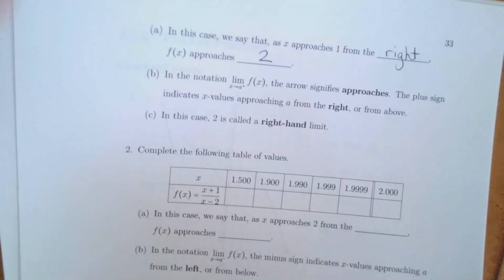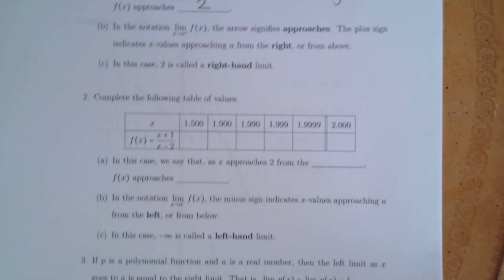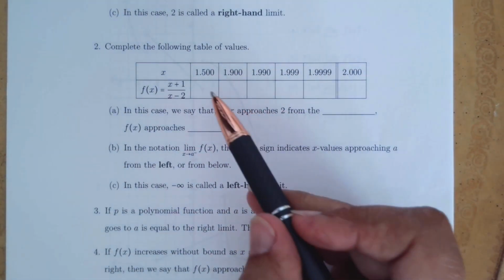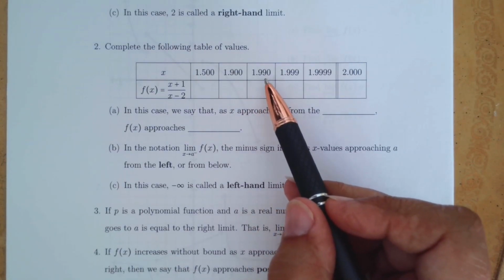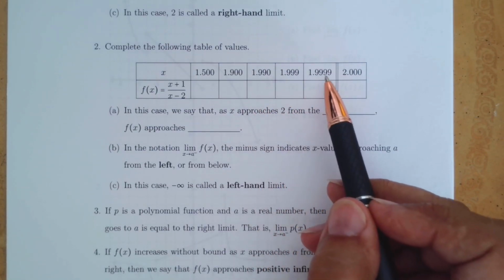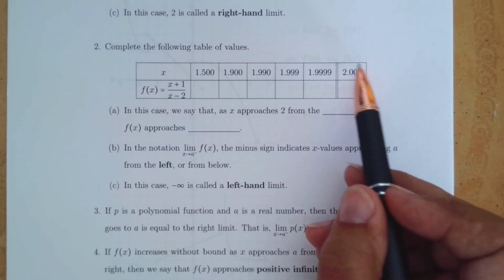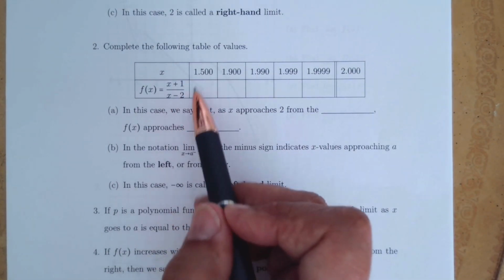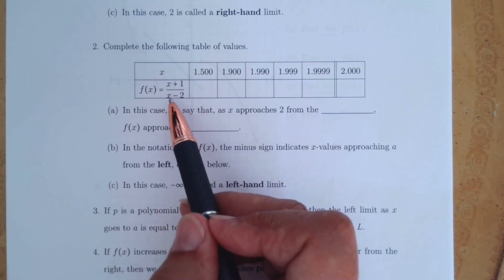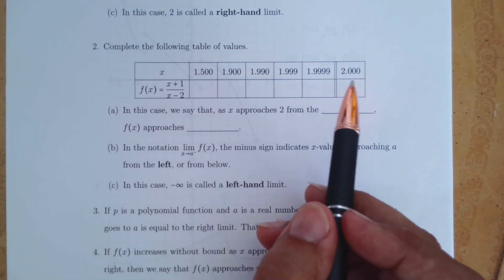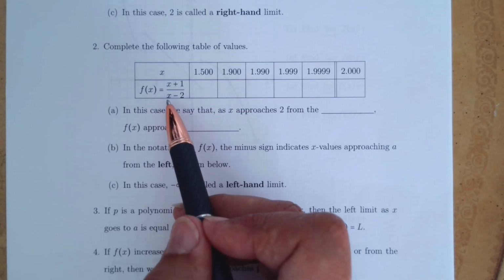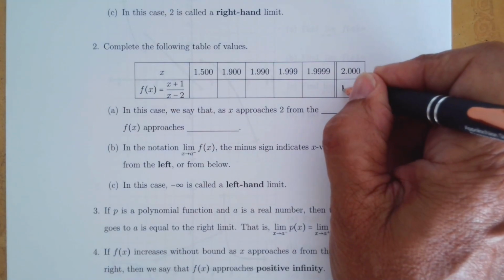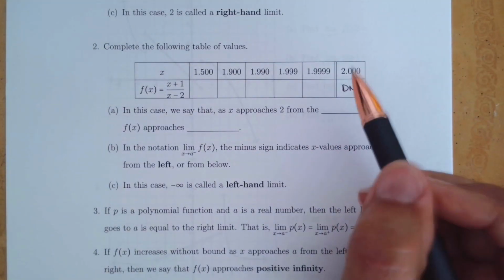So now let's look at number 2. Complete this table. Let's take a look at these numbers: 1.5, 1.9, 1.99, 1.999, 1.9999. So we are getting closer and closer to 2. Again, 2 cannot be plugged into this function. Now our function is x plus 1 over x minus 2. If you plug 2 in the denominator, you will get 2 minus 2 is 0. You're not allowed to have 0 in the bottom. So again, there is no function value at 2. 2 is not in the domain.